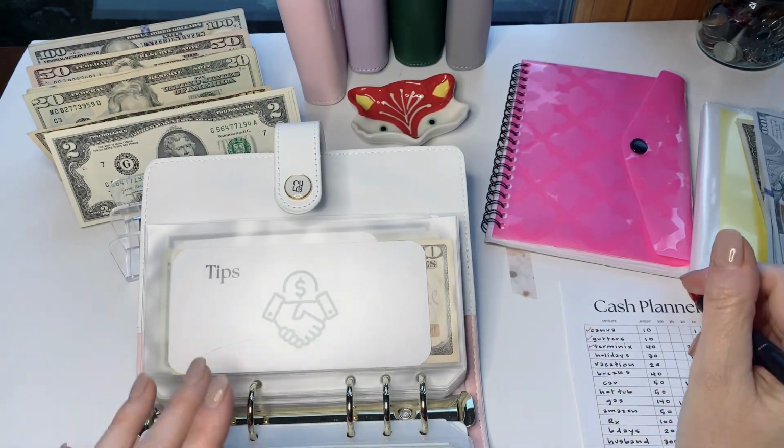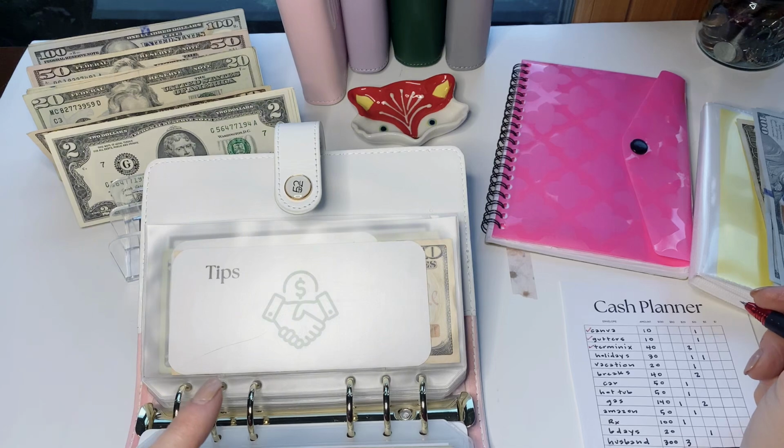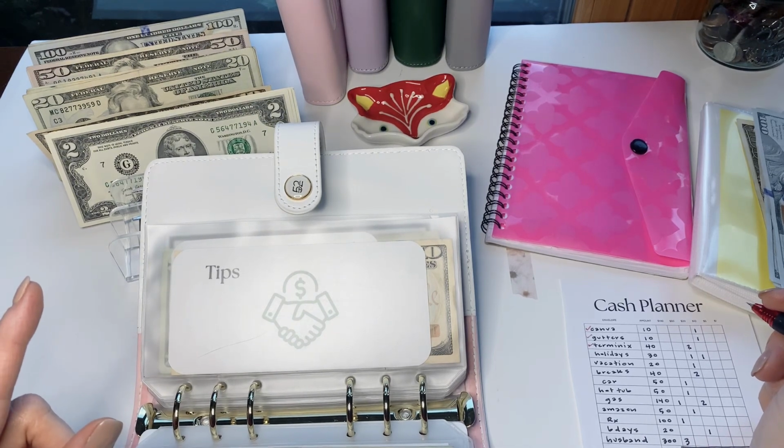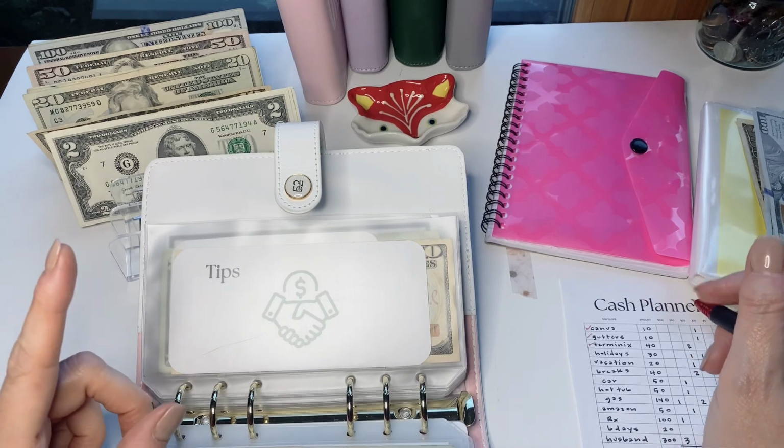Holidays are in a separate binder. They're going to get 30. Oh, but those are 5s. I forgot to take out 5s for that. I don't know what I was thinking. Okay, we're going to come back to that because I might be able to figure it out.